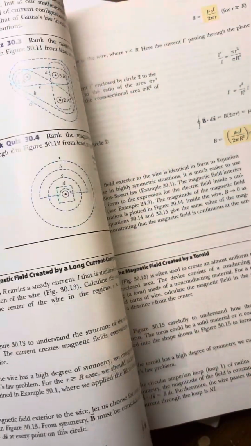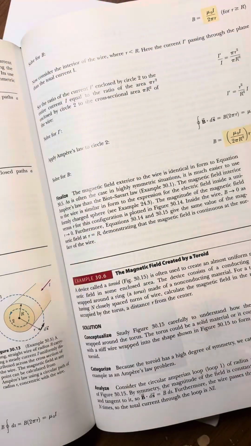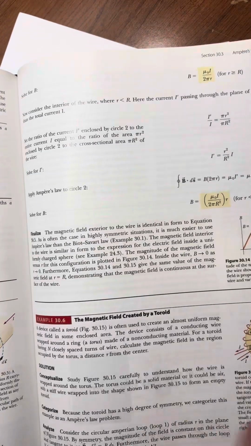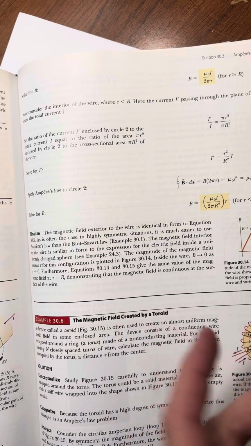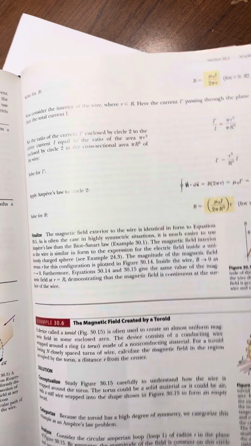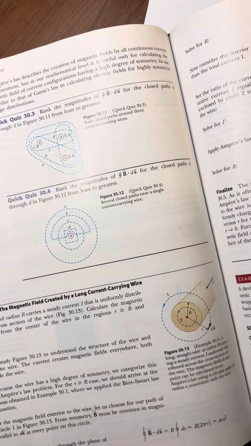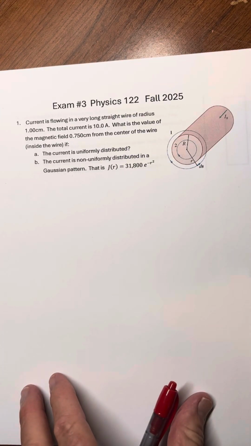And they actually do a really good example here, exactly what we're going to do: what happens if you have a uniform charge distribution. Maybe you'll even recognize the figure from the book, because that's what I copied and put here on the exam.